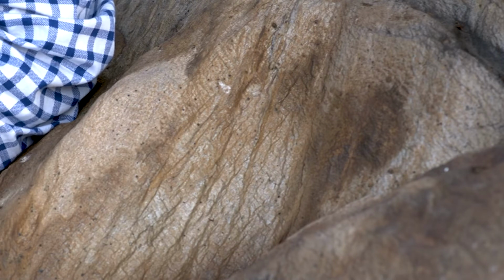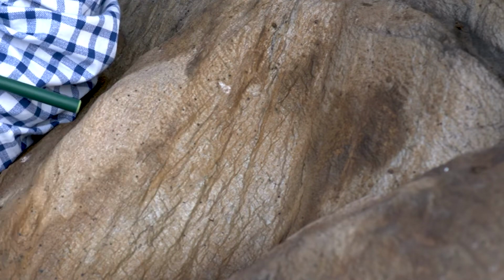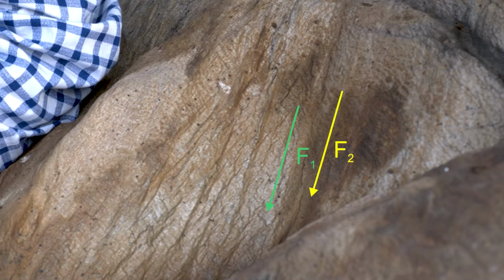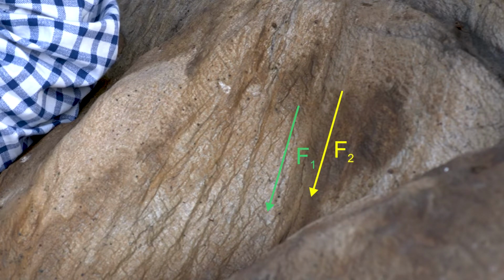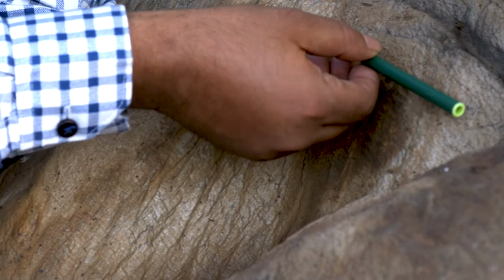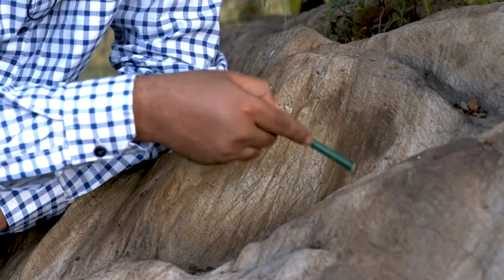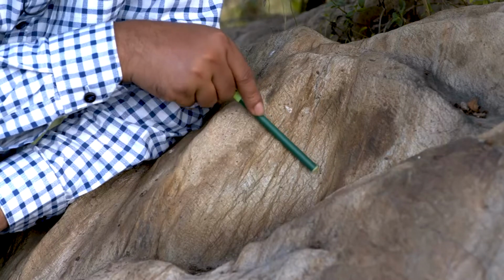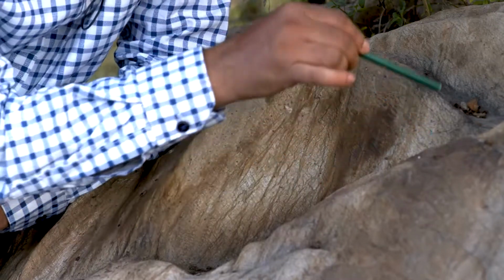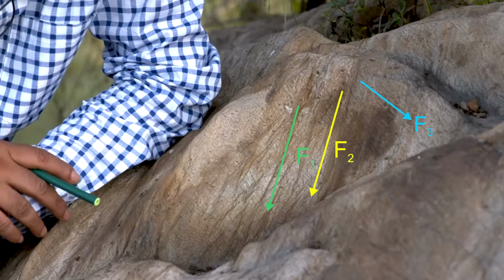So, if I try to summarize what we have observed, this is the S1 surface. On this S1 surface, we see the traces of S0 and S2 defining the F1 and F2 fold axes, and we have taken their measurements and understood that they are coaxial. S3 is falling like that, and they are appearing as crenulations on this surface, and therefore, if we take this measurement, that will give you the orientation of F3. So, in this very small exposure, we have identified a number of features.